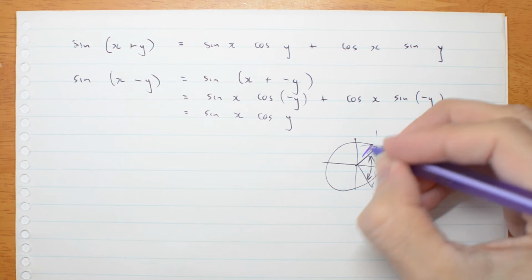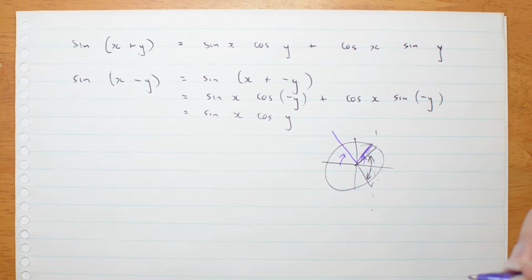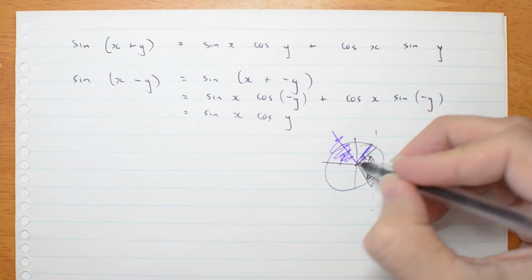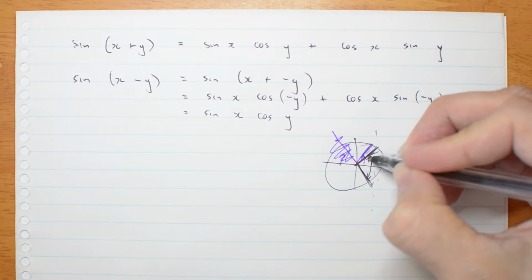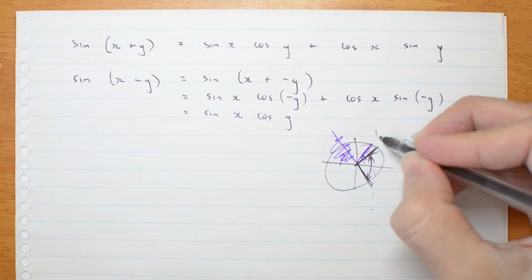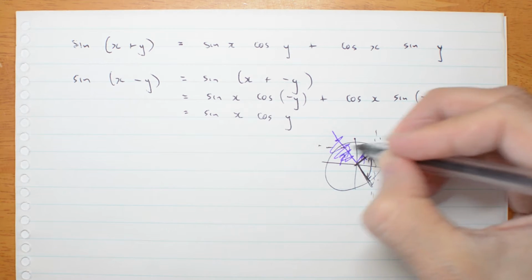Now we're looking here and here. No, that's confusing. Let me explain it a different way. Cos of y and negative y are the same because they're the x coordinate, but sine is the y coordinate.